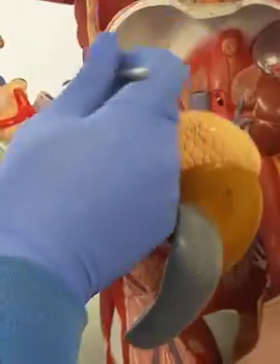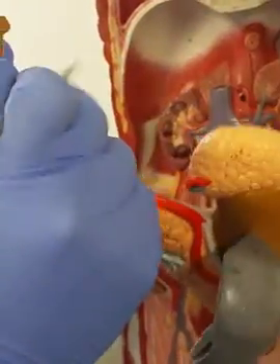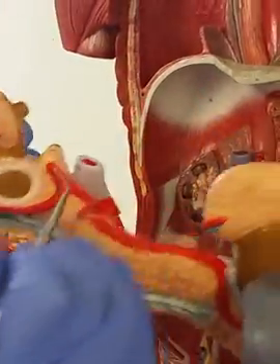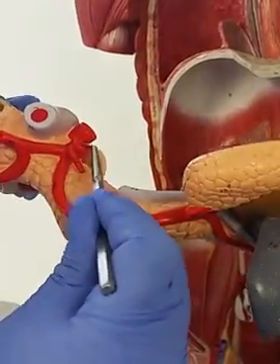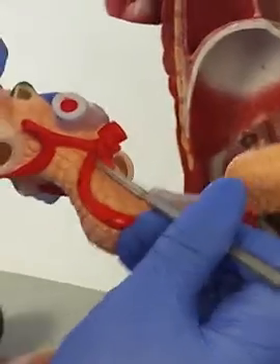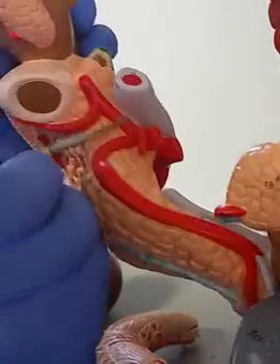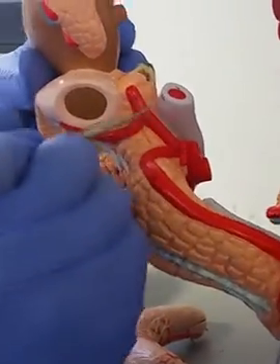And as you see in the back here, this is the inferior vena cava, and the aorta has been cut, but it should be going down here. And as you see here, this will be the celiac trunk. Okay, this is the celiac trunk, this is the left gastric artery, this will be the splenic artery, this part here, this will be the common hepatic artery.